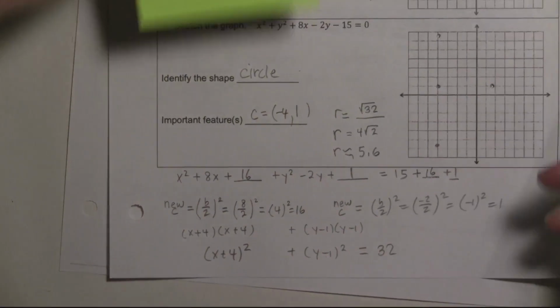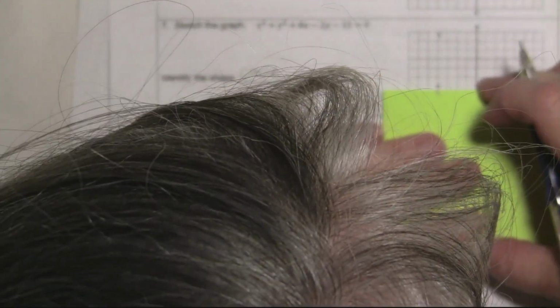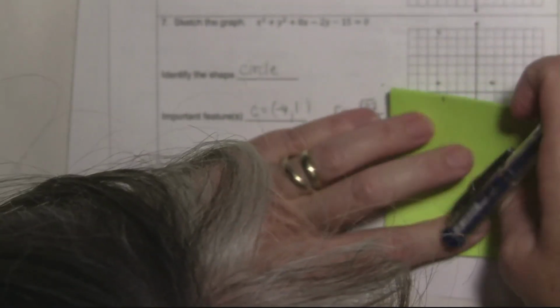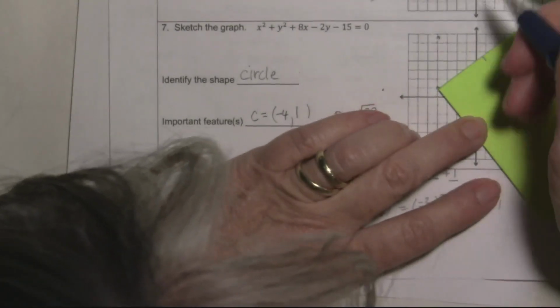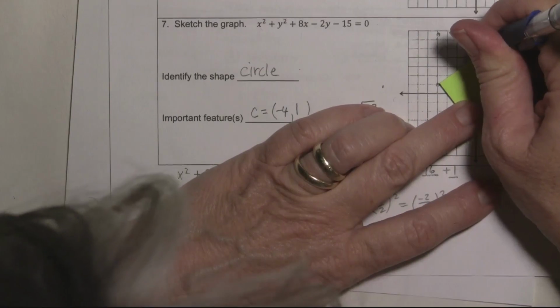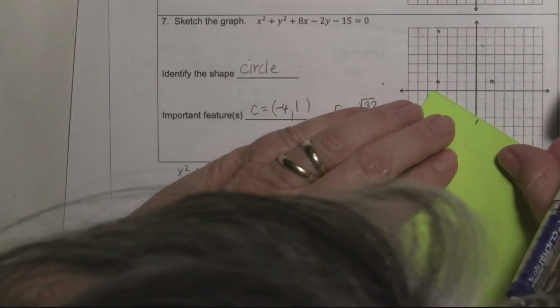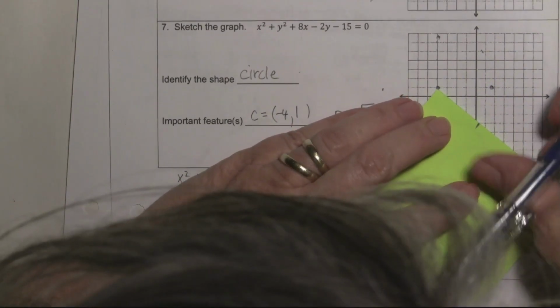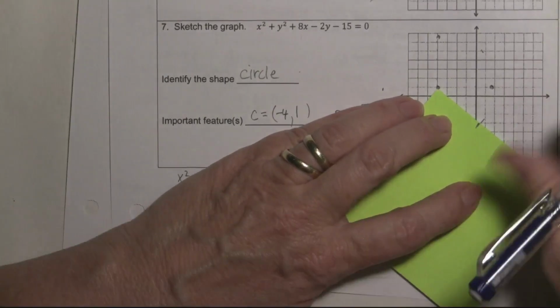So I'll get my little notepad here and I'll measure out that distance. And I'll come over here and I'll just measure out that distance. And I've noticed that I draw them a little bit better if I do some other points. Because remember, the distance from the center is all the same in every direction.